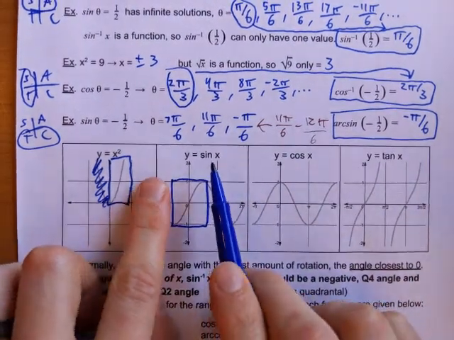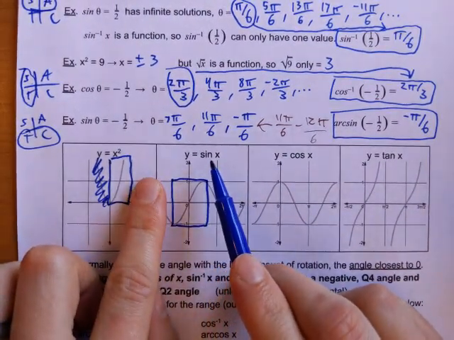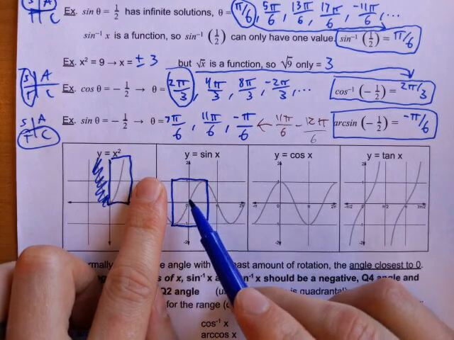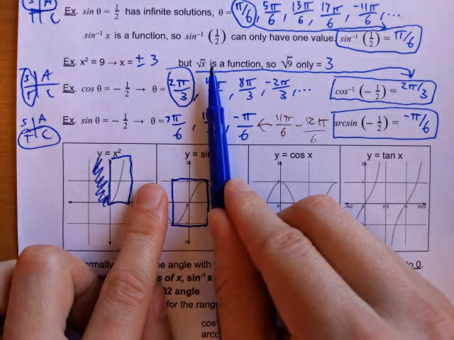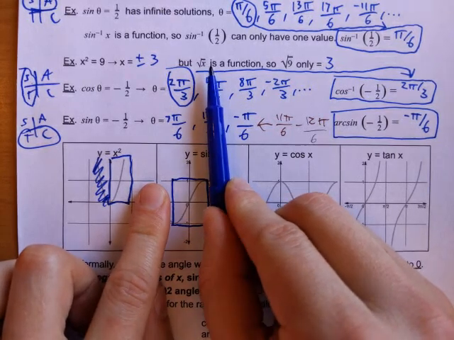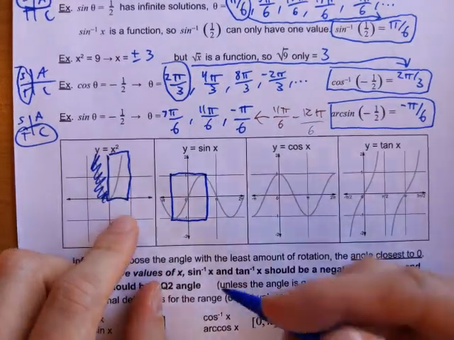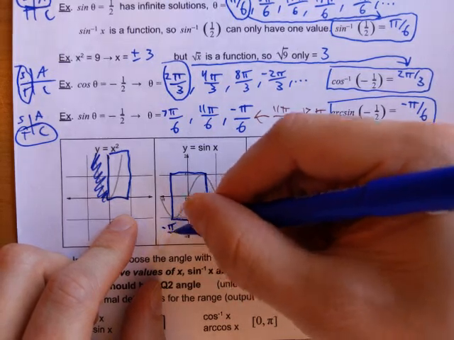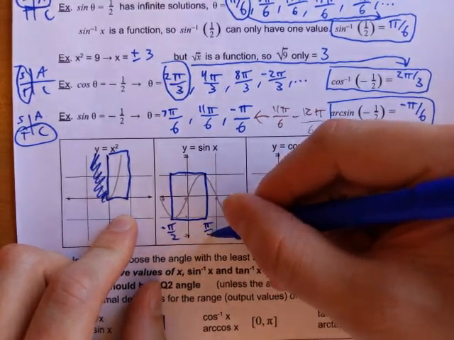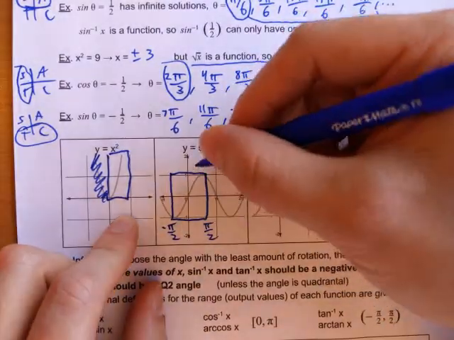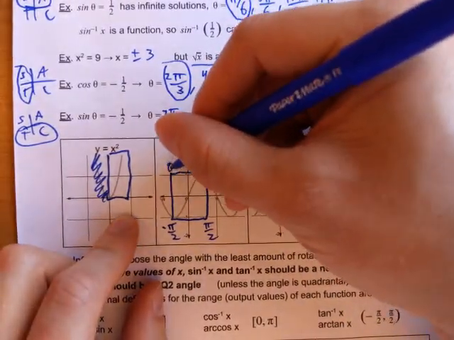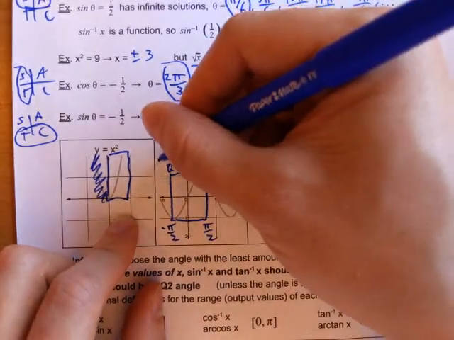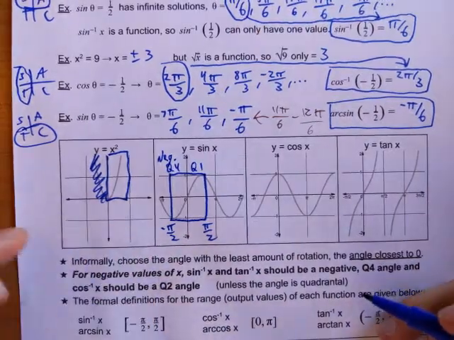If I chop off the rest of the graph right there and just choose that piece, I'll cover both positive and negative sine values. If I just look at that piece, it will pass the horizontal line test now. It will have an inverse function. And so we're going to be looking, this is from negative pi over 2 to pi over 2 right here. We're going to use angles that are in quadrant 1, and then these angles right here are our negative quadrant 4 angles.